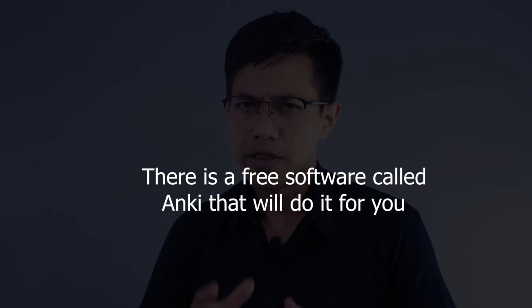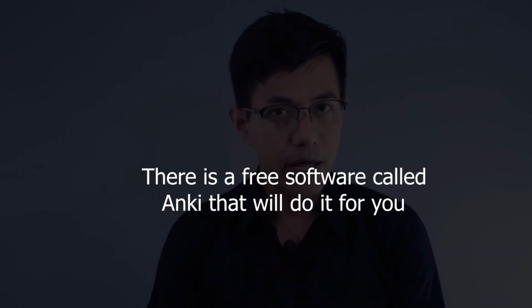If you don't want to prepare index cards, there is a free software called Anki that will do it for you. It is completely free. Many people are using this awesome free software. You can learn Anki in 15 minutes. I have already created a detailed step-by-step tutorial on how to use Anki. You can watch that video by clicking here or by checking the description.